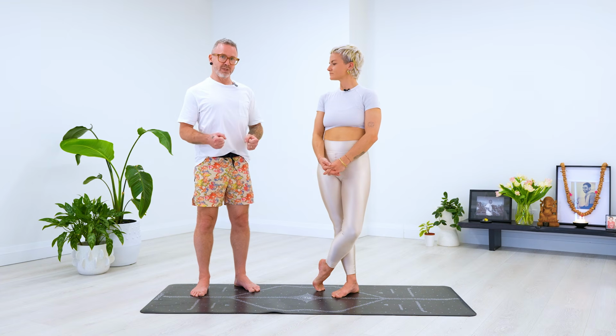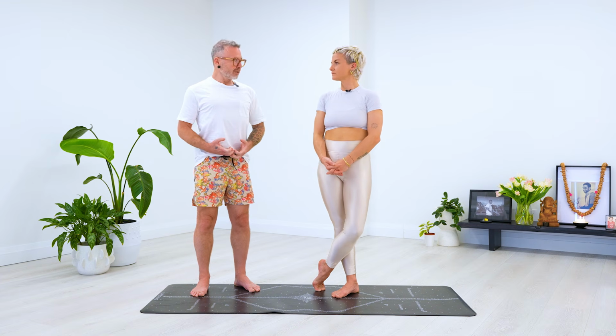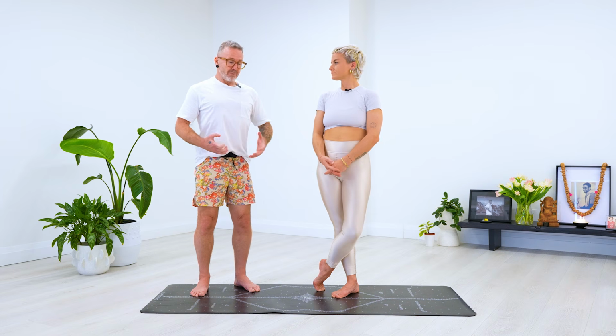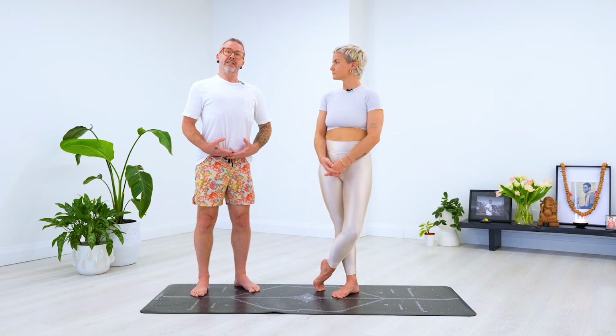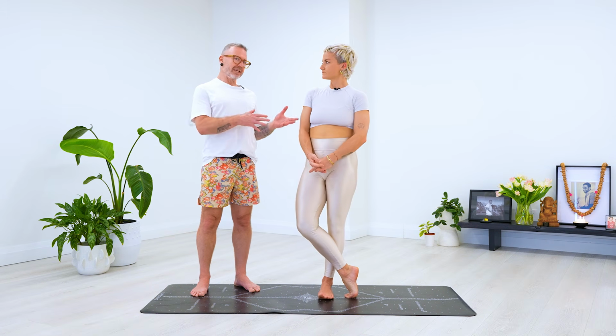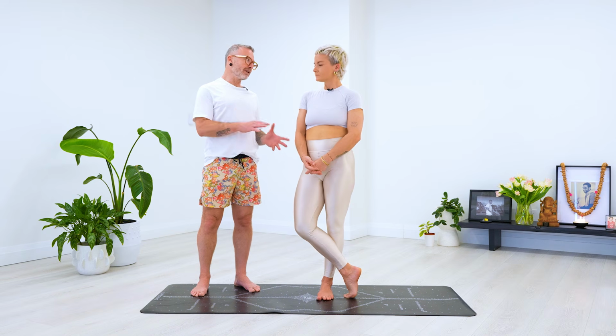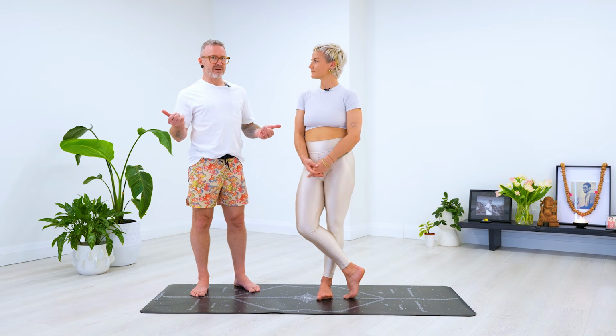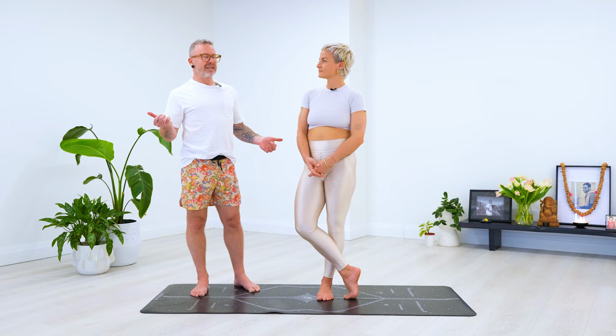Because you're doing this rooting action, pulling in through the bandhas, drawing the tailbone down, but you're also trying to do a lifting action. And what I think happens a lot of the time is we get carried away, like Jelena was saying at the beginning, you get carried away with one or the other. You find something in one of those directions and you go with it, and then you get problems.